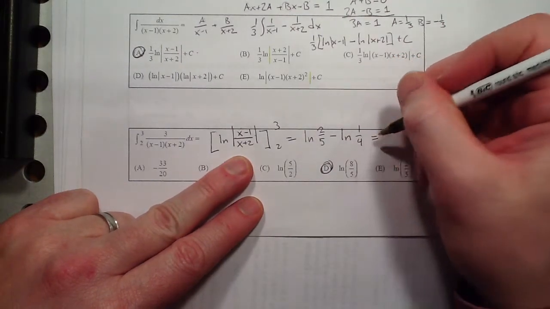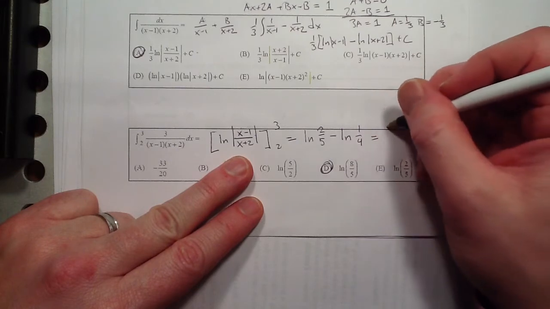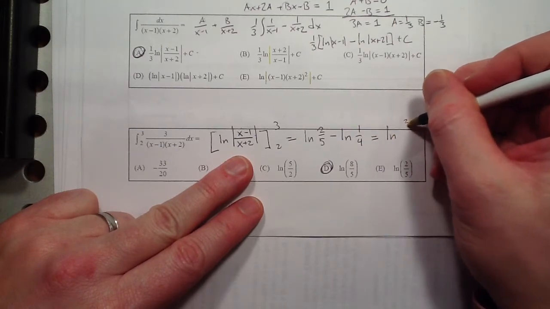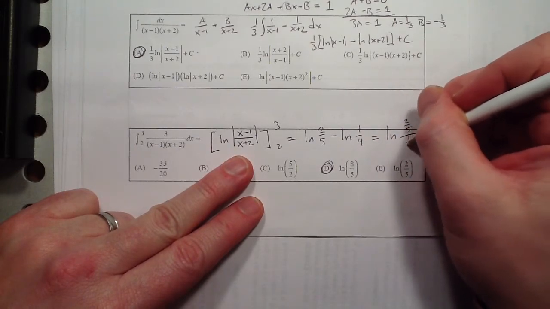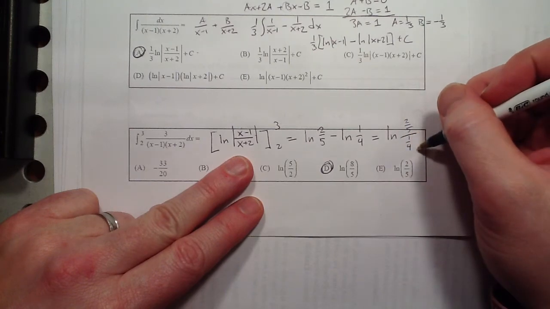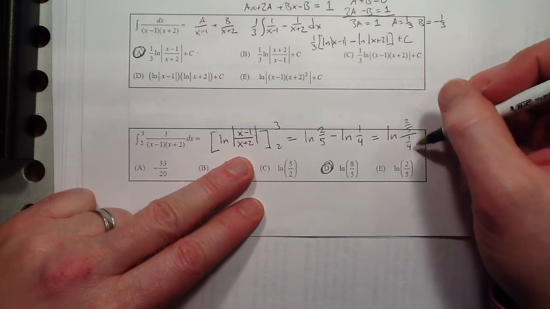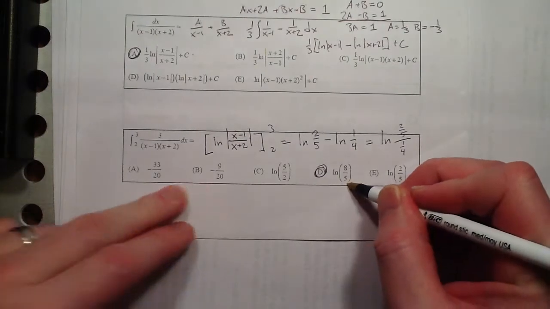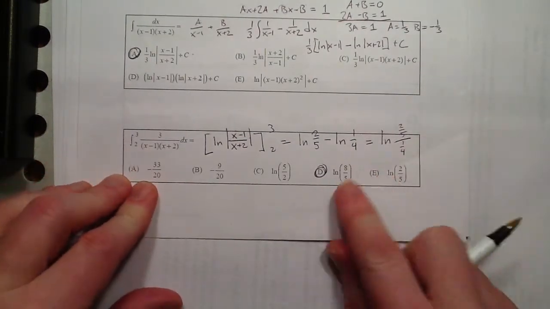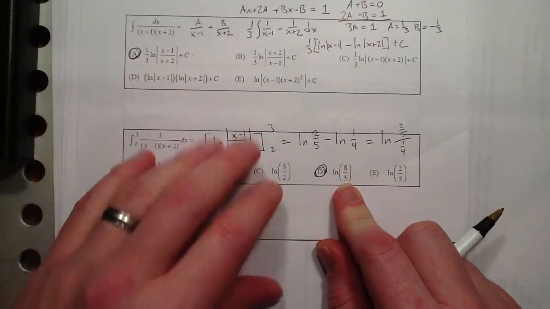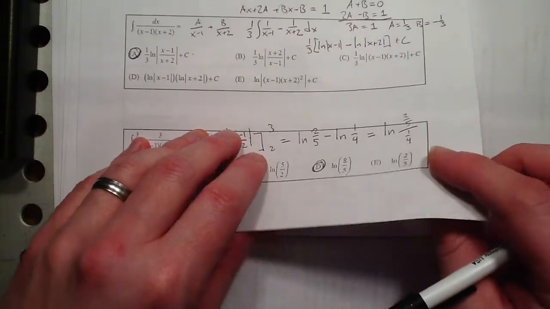And using logarithm rules, I can combine those by division. That's natural log of 2/5 over 1/4. And dividing by a fraction, same as multiplying by the reciprocal. That matches up to answer choice D. Again, we cut a corner there because we had just done that antiderivative in this part.